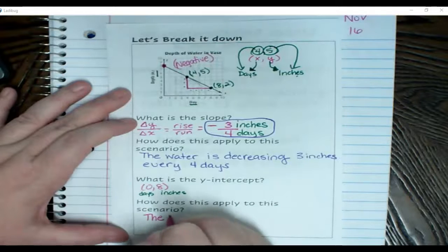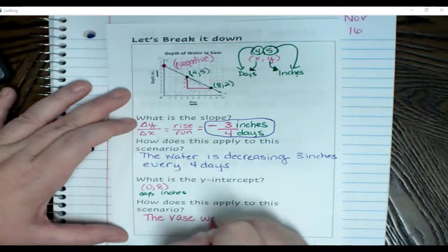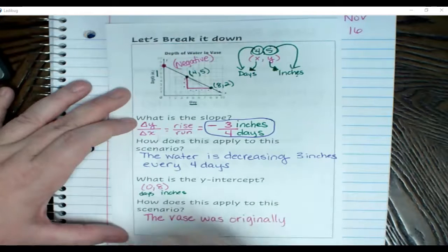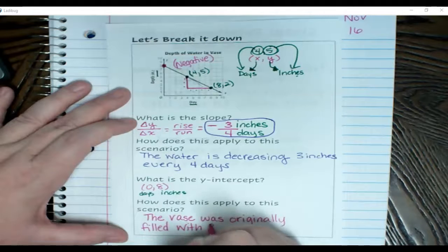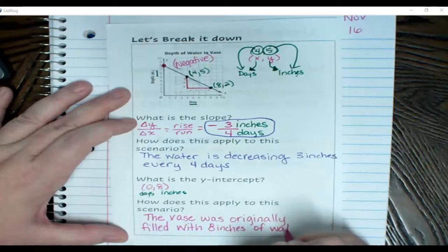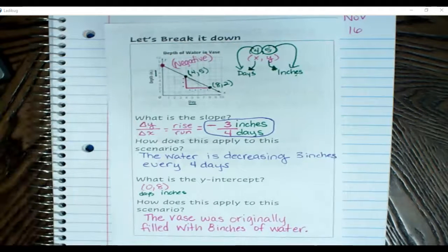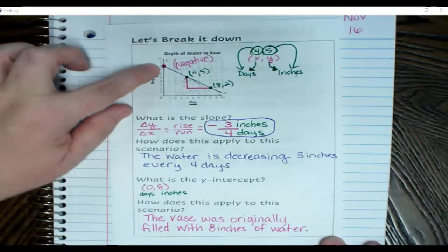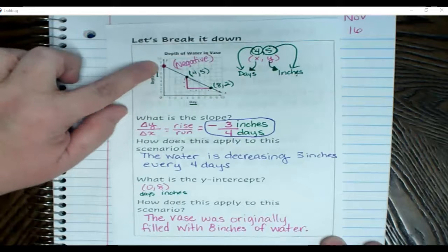So, the vase was originally filled with 8 inches of water. There's a whole bunch of ways we could have said it. The vase was originally filled with 8 inches of water. In the beginning, there was 8 inches. We started with 8 inches of water. All of those relate to a starting point. The original value of water in that vase at day 0 when we first started was 8 inches.